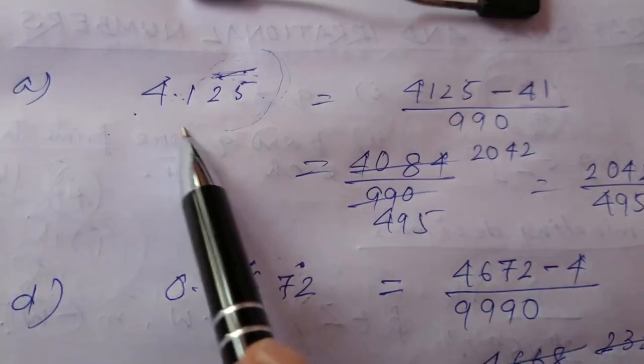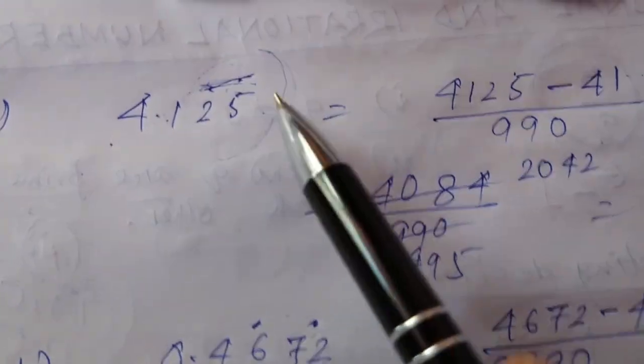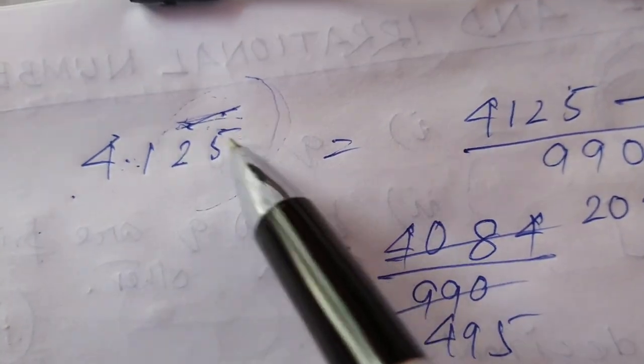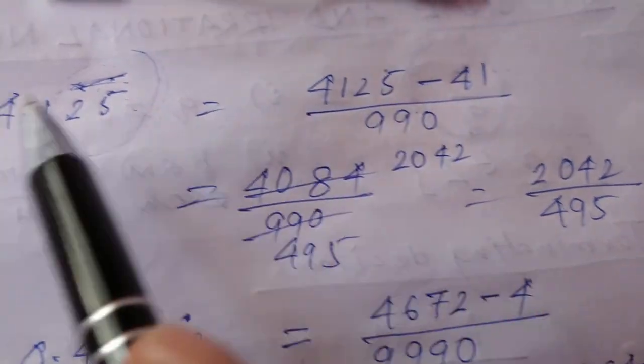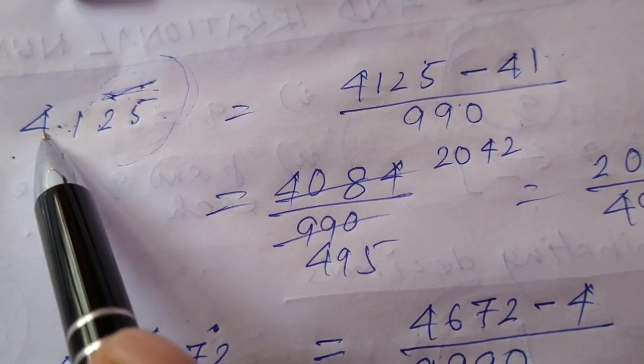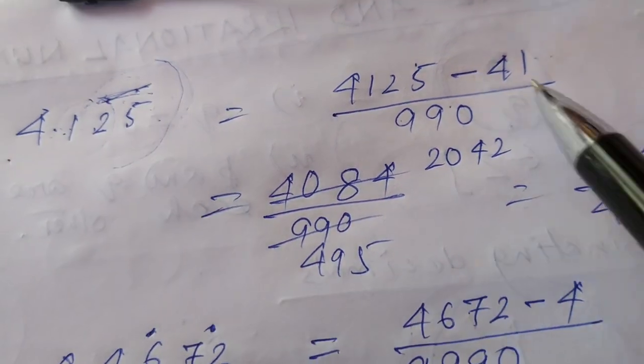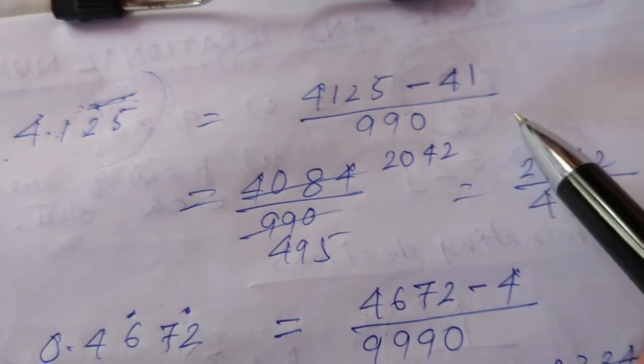Then I'll count how many digits are under the recurring decimal. 2 and 5, that is 2 digits. That number of 9s I have written, you see, 9 and 9. Then after the decimal, how many digits are there? Only 1 digit. So one 0 I have written. Now subtracting.